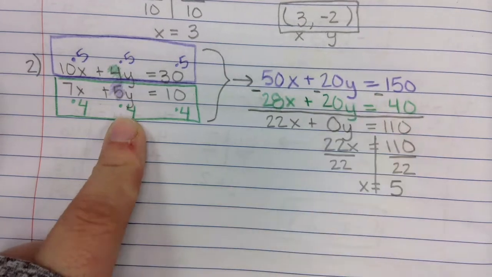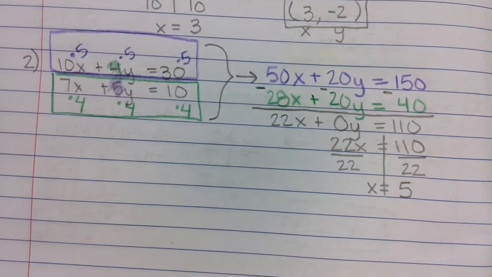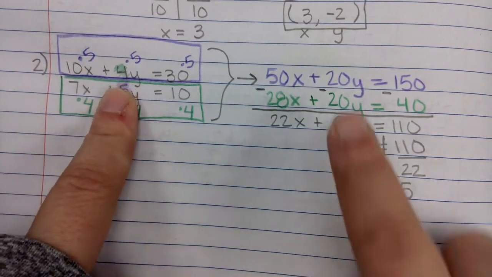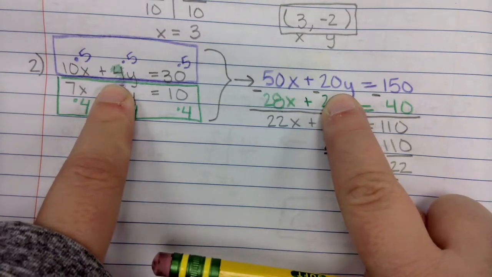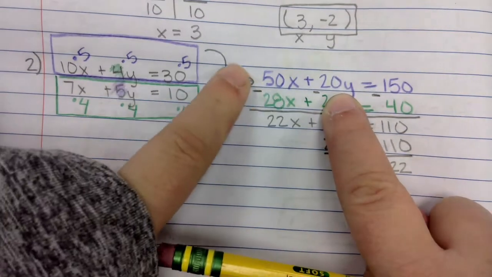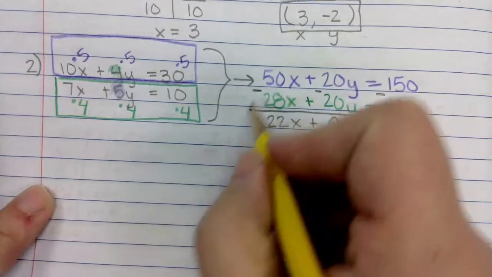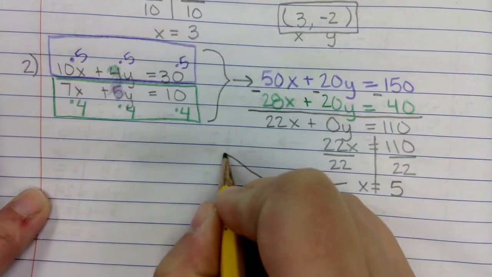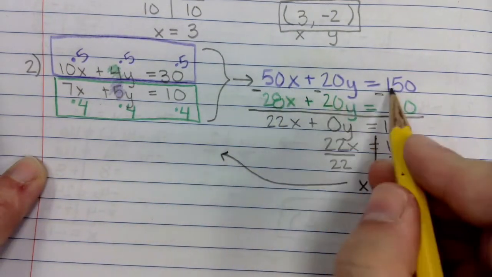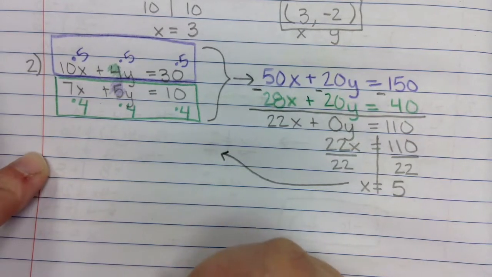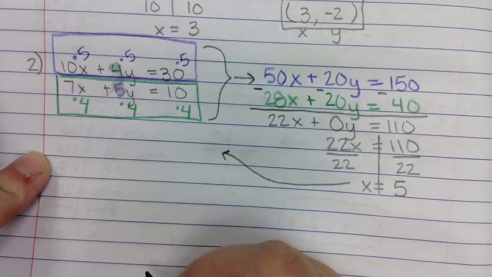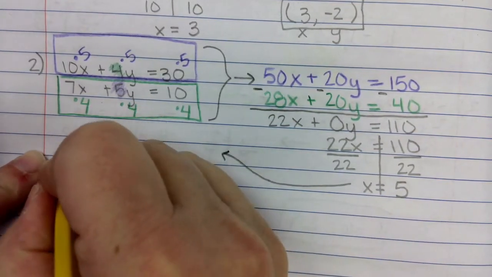All right, so I'm going to take that x equals 5, and I'm going to plug it into that top equation, that 50x plus 20y equals 150. So 50x, but we know our x. What is our x? 5. If you need to write a little x there to remind yourself where we got that from.